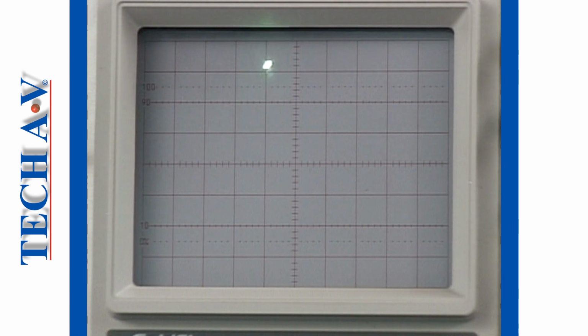In this program, we have seen how signals applied to the vertical amplifiers of the scope deflect the beam up and down the screen, whilst at the same time the horizontal time base sweeps the trace across the screen from left to right.